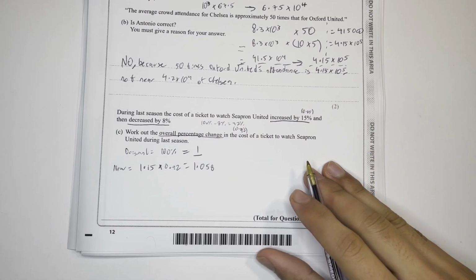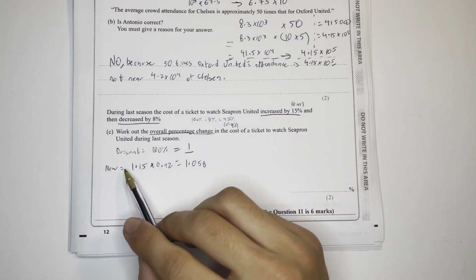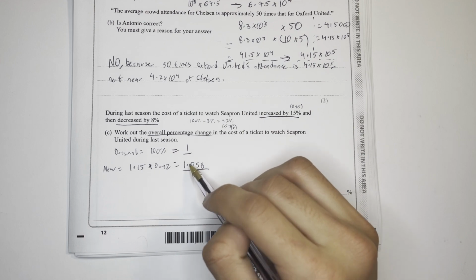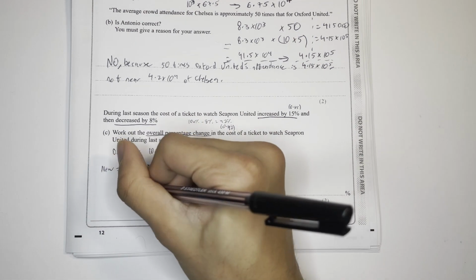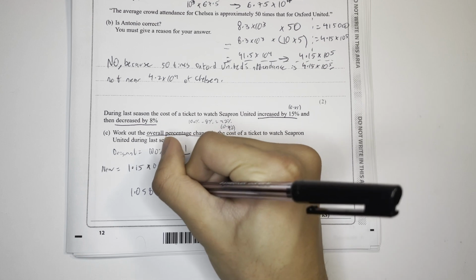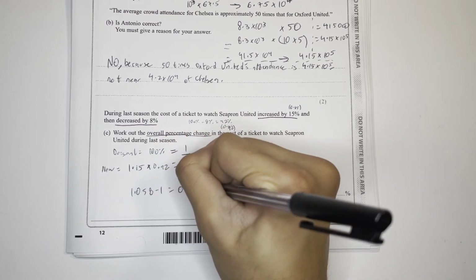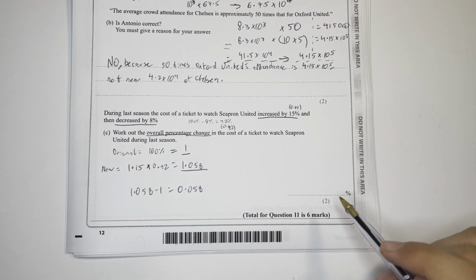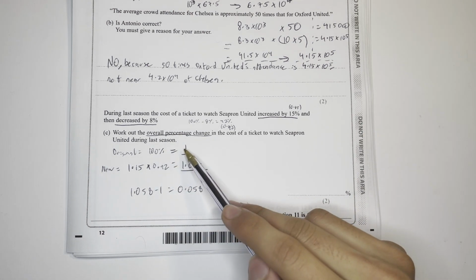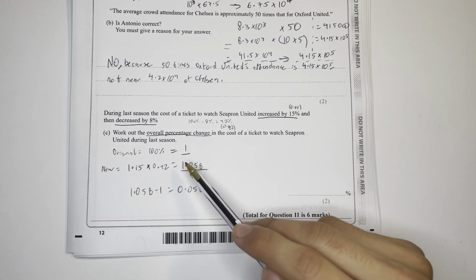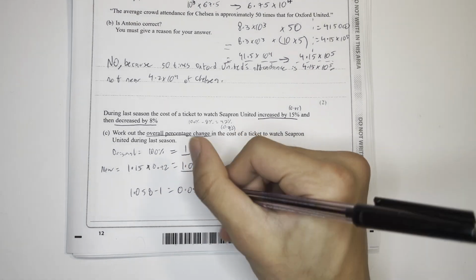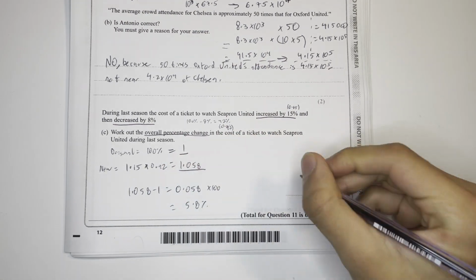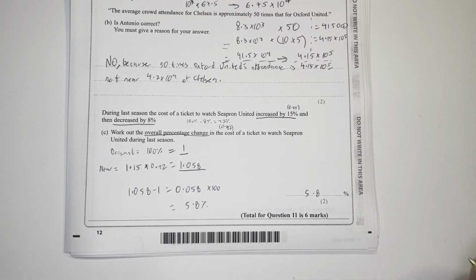We want to find the percentage change overall between this new price of the ticket compared to the original price of the ticket. So we simply subtract the new from the old. You get 1.058 minus 1 is equal to 0.058. But the overall percentage change is always written as a percentage. So although at the start we change from percentages to decimal, we have to remember to go back from decimal back to percentages. And to do this, you multiply by 100 to give you 5.8% as the total overall percentage change.